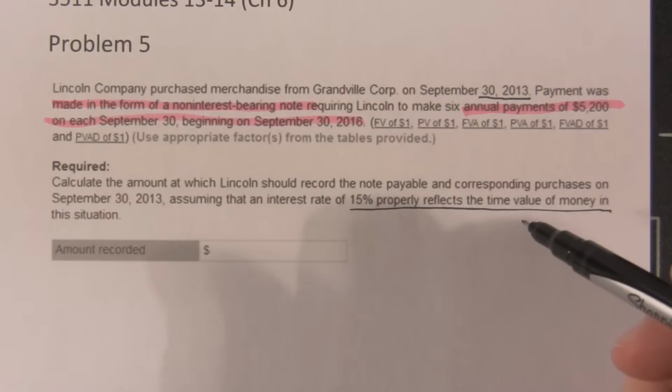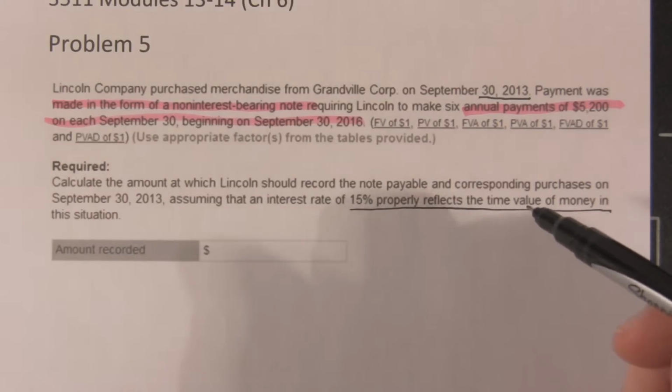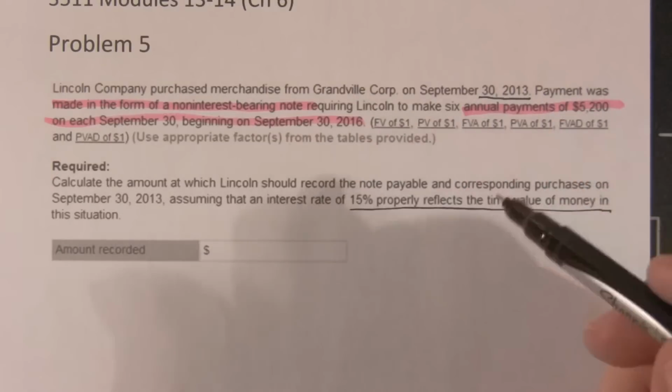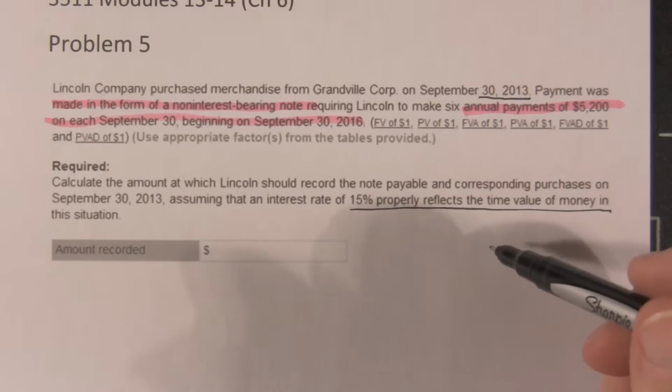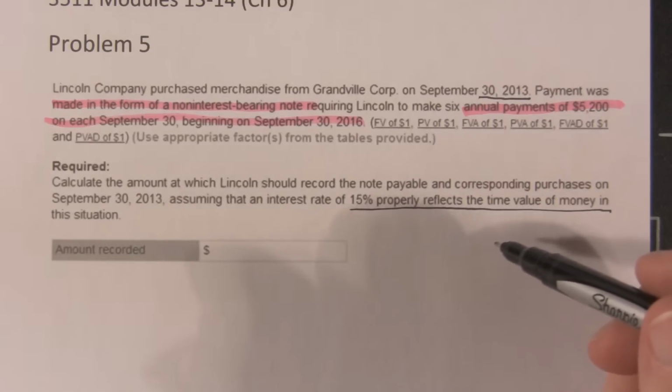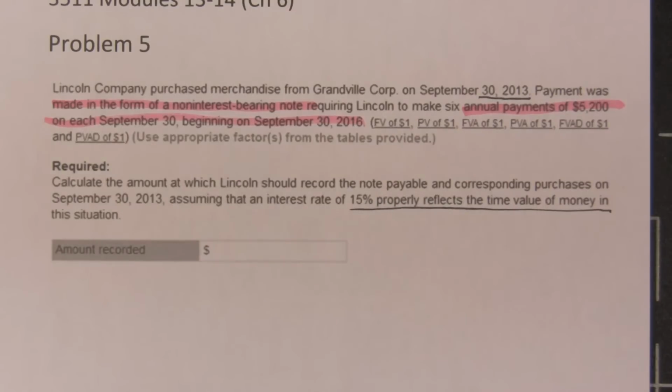Or we can take the present value of an ordinary annuity for 6 years, figure out the present value of the ordinary annuity for 2 years, and subtract it. Either case will give us the same number. So let's take a look and try this, okay?